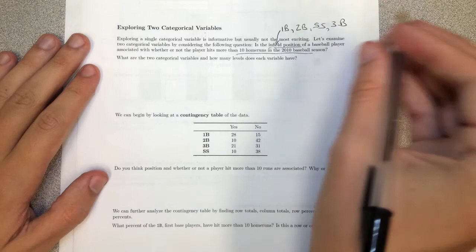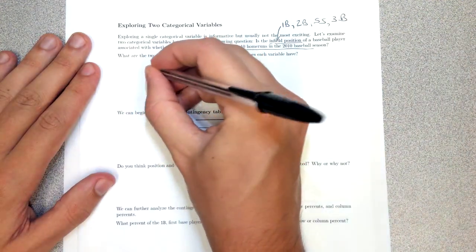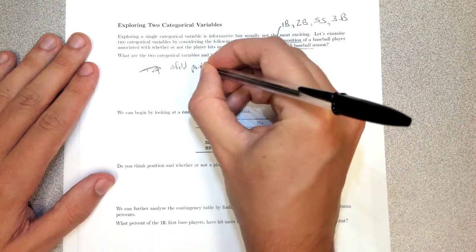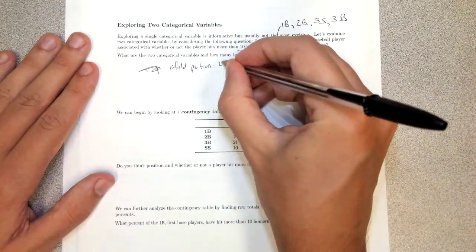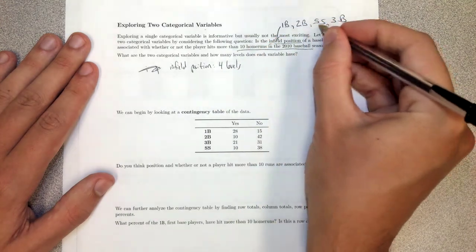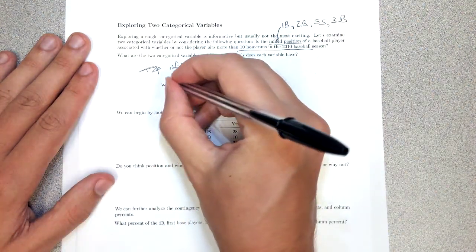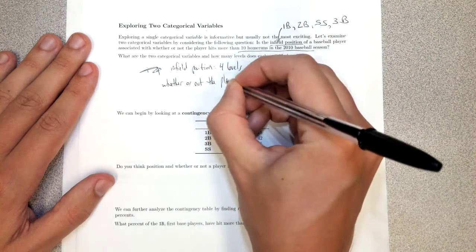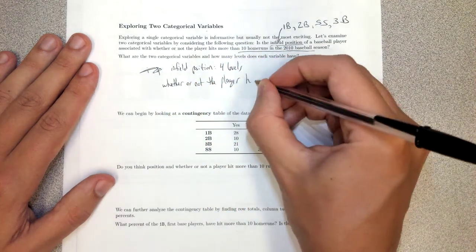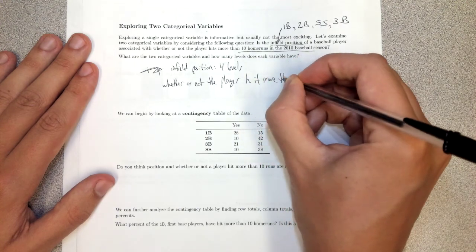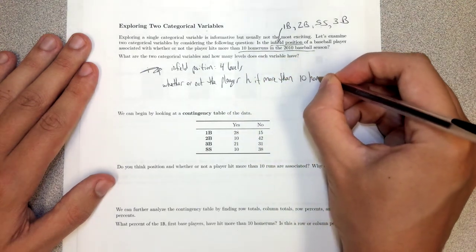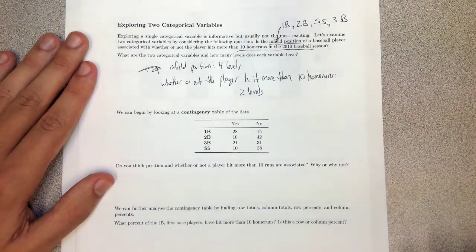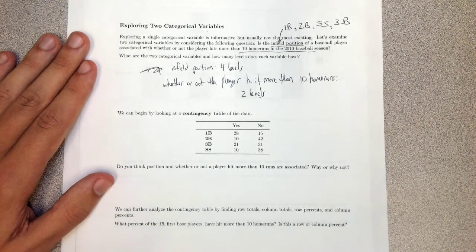Okay, so the first variable is infield position, and that's going to have 4 levels. So 1, 2, 3, 4. The second variable is whether or not the player hit more than 10 home runs. And that's just going to have 2 levels because either they did or they didn't. So it's either a yes or no type deal.